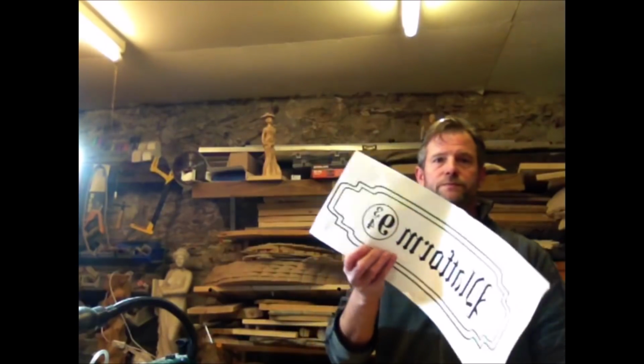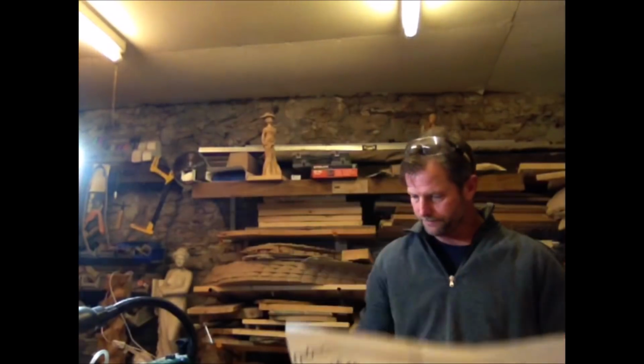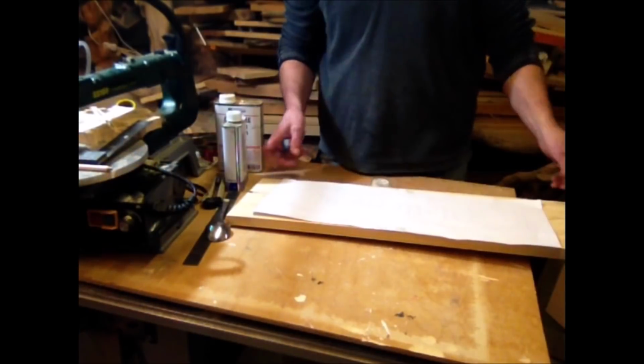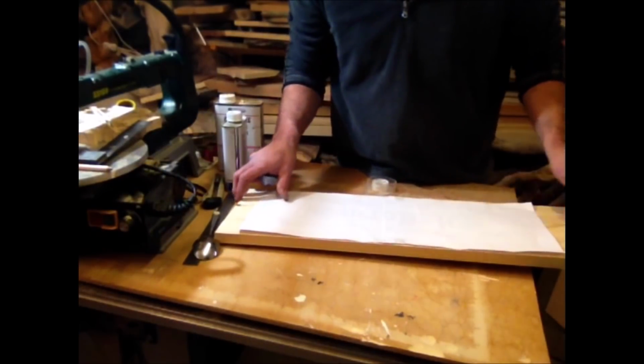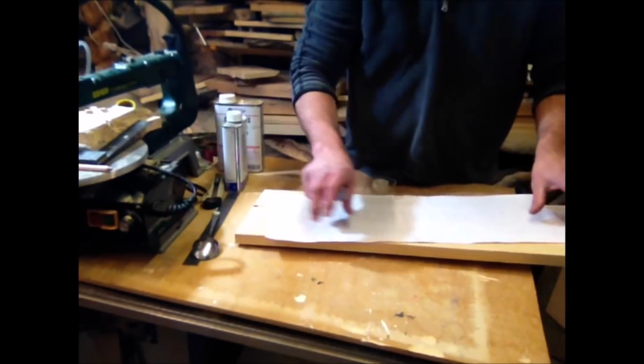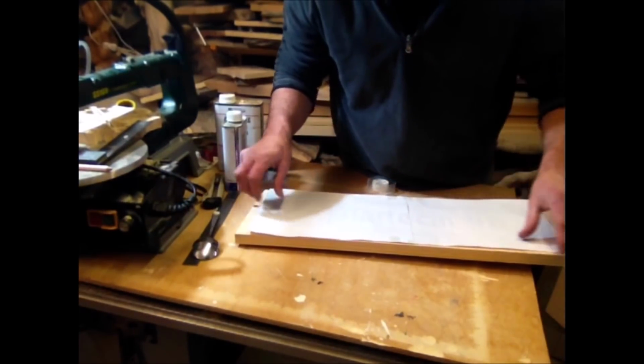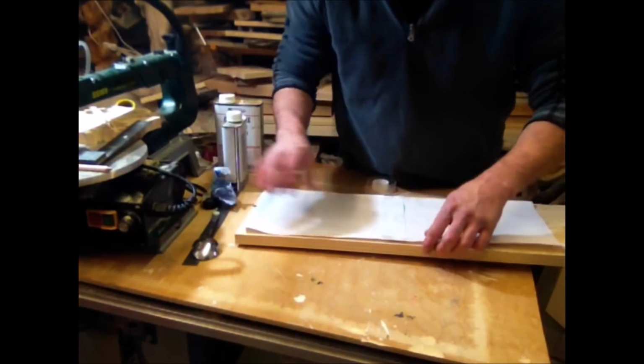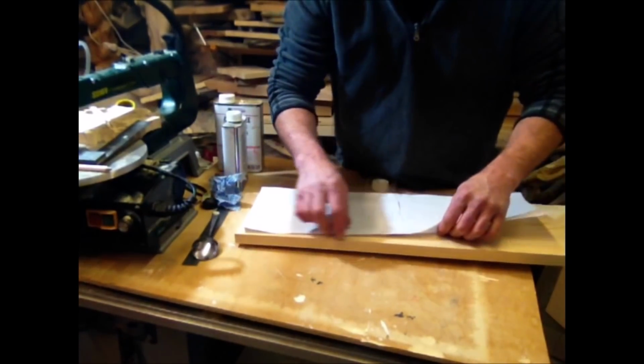All I'm going to do is line this up right onto my board, clamp it down, dab some of this on it, and it'll start to transfer. It should come across pretty clearly. Put that on so it's the right orientation for you. Now I'm going to line my bottom line up with the bottom of the board.